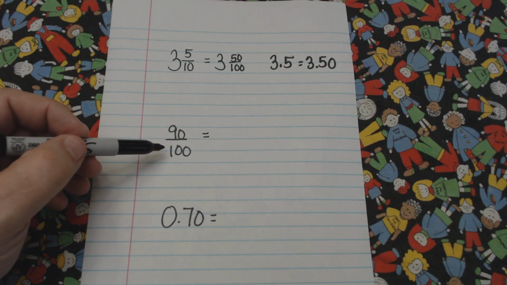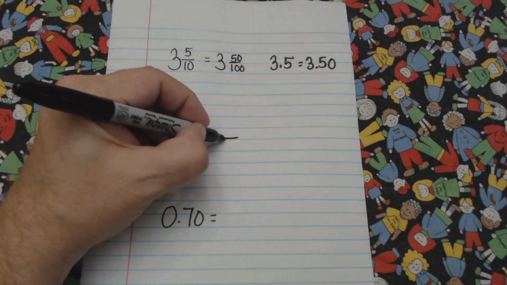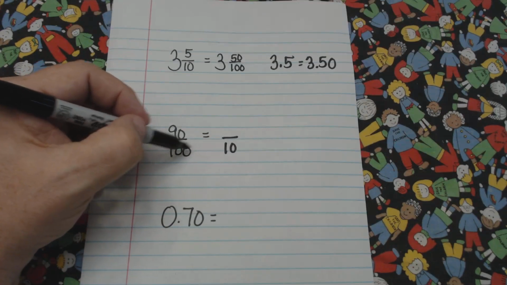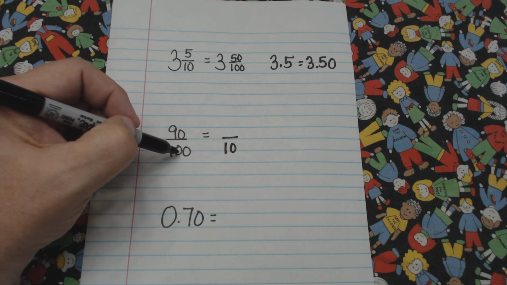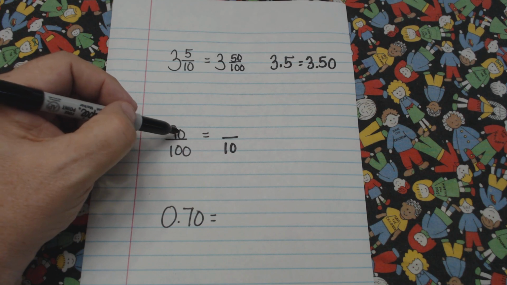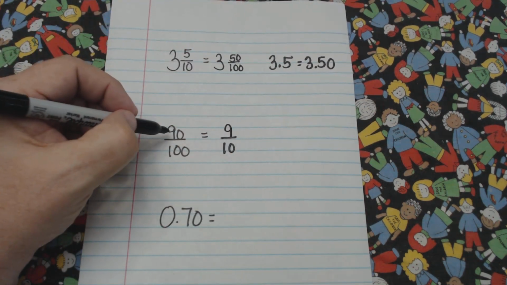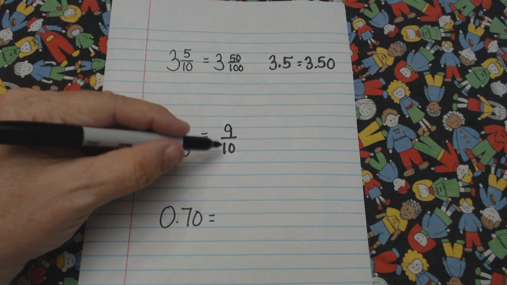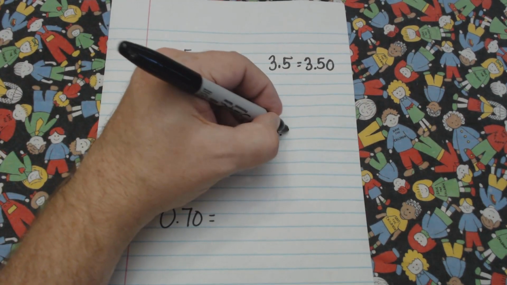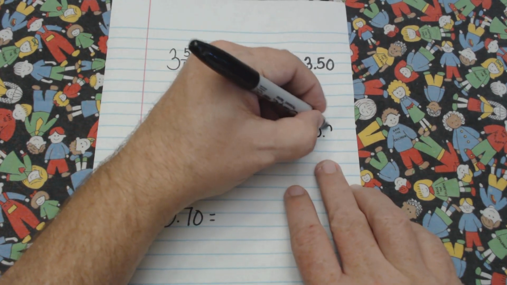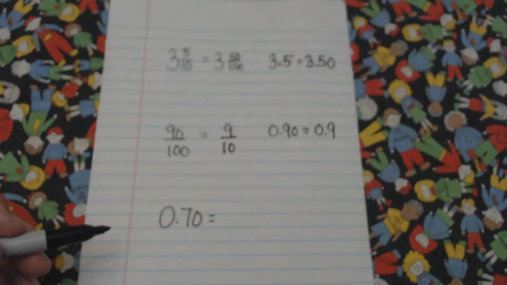What about 90 hundredths? Here we want to go to tenths. How do we go from hundredths to tenths? We divide. Here we're going to divide by 10. Whatever we do on the denominator, we do for the numerator. So 90 divided by 10 would be 9. 90 hundredths equals 9 tenths.